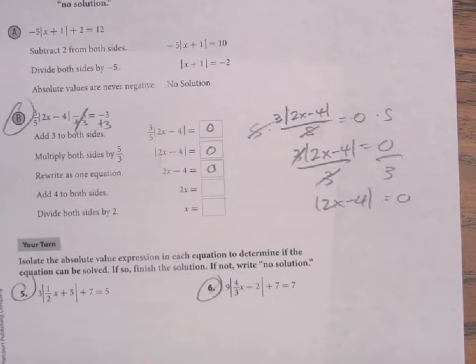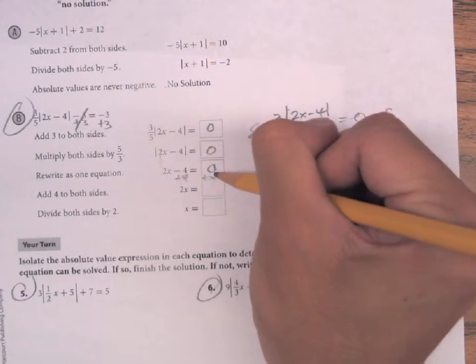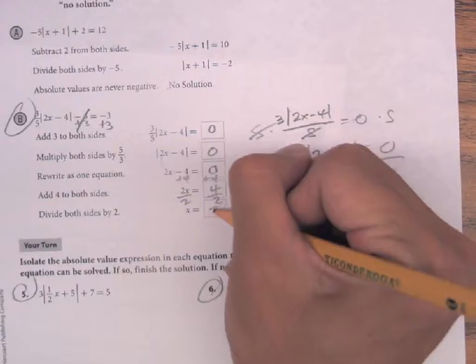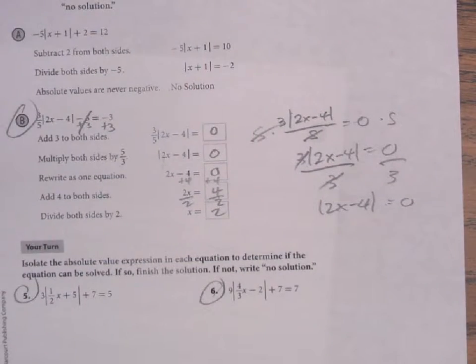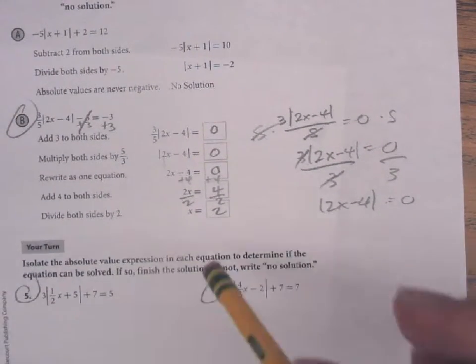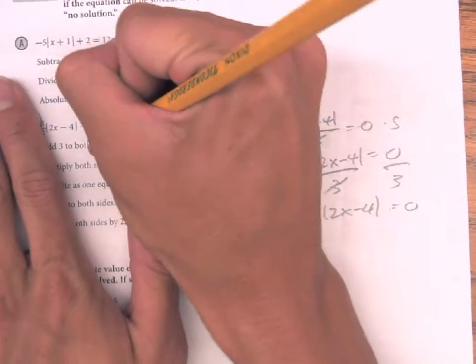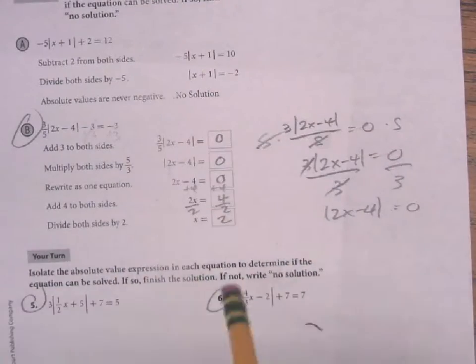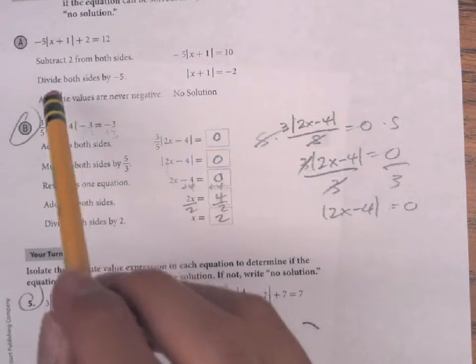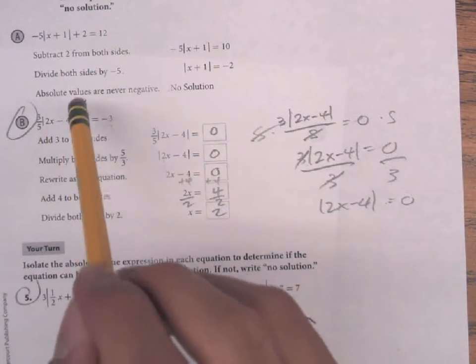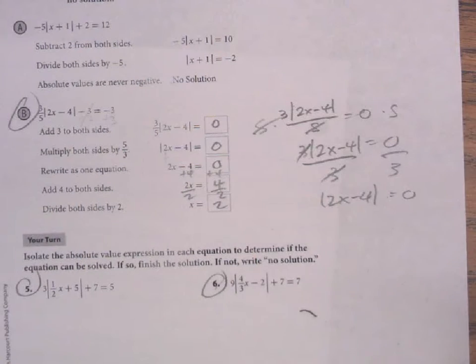Okay, add 4 to both sides. 2x equals 4. Divide by 2. X is 2. You're done. Now if you want to check your work, if I were to just erase this. 2 times 2 is 4. 4 minus 4 is 0. 0 times 3/5 is 0. 0 minus 3 is negative 3. Check your work. You're good. Okay.